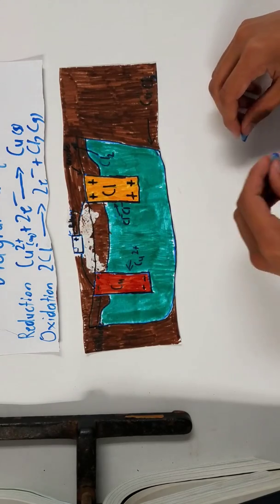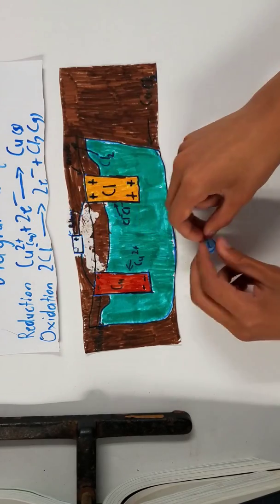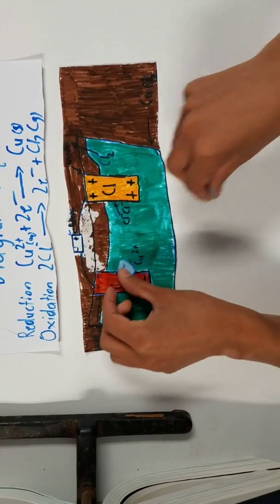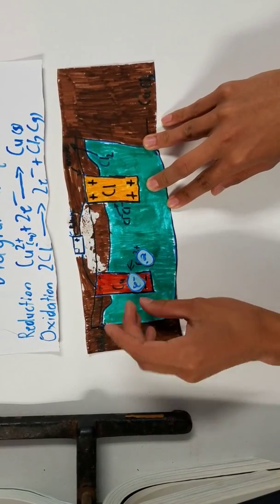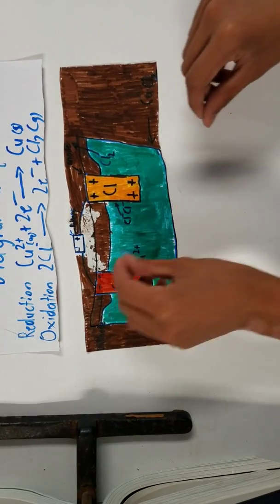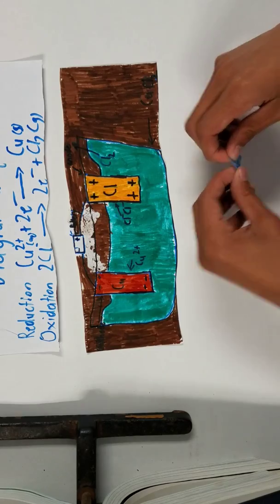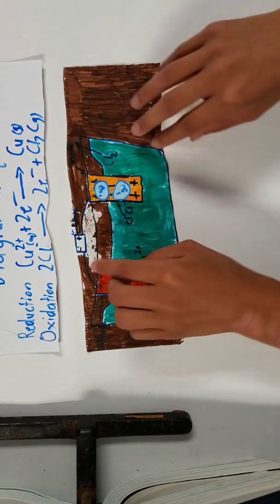From the cathode side, the battery pulls these electrons from the copper ion. Wrong area, my bad. The oxidation one. This takes the electrons.